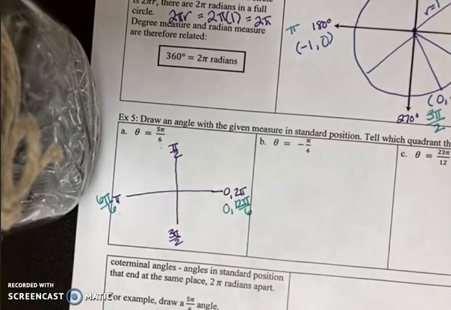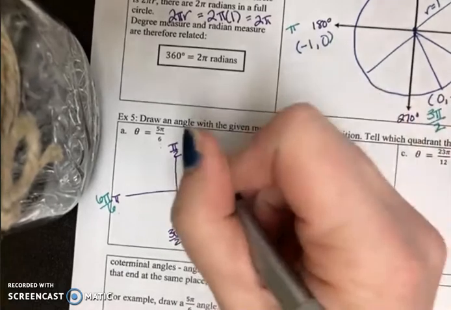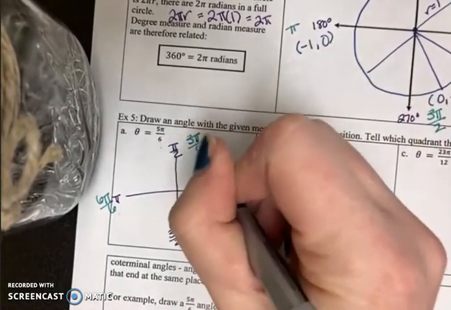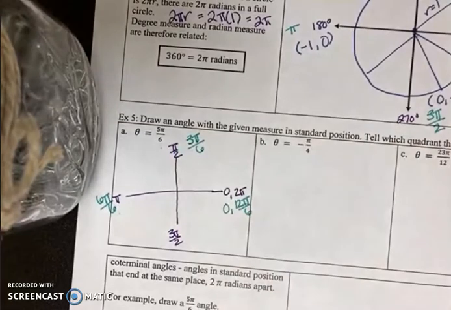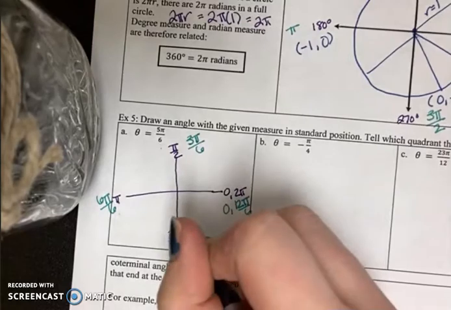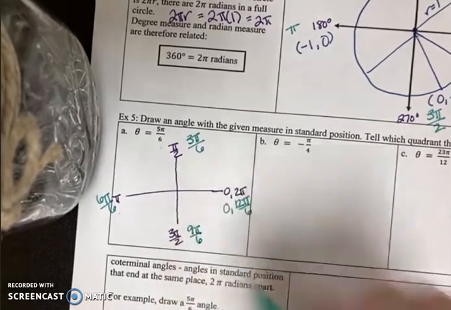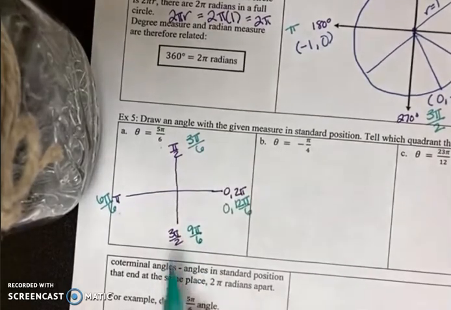And now we ask ourselves the same questions as before. What's halfway between my values? So halfway between 0 and 6 is 3. So that's 3 pi over 6. Notice how 3 over 6 is 1/2. Halfway between 6 and 12 would be 9. And notice how 9 over 6 does simplify to 3 over 2. So that's just a way you can check it real quick.